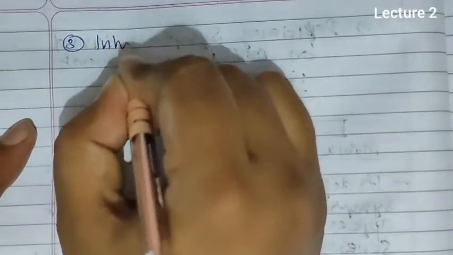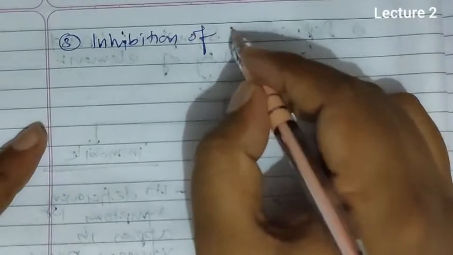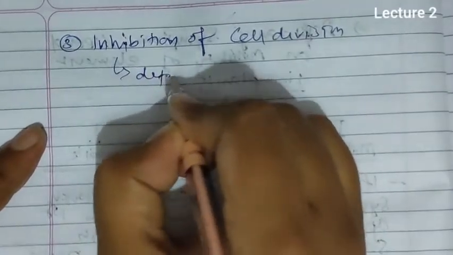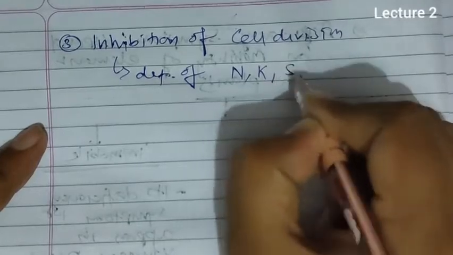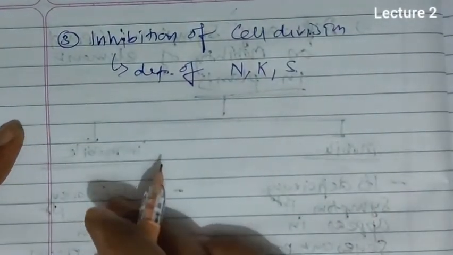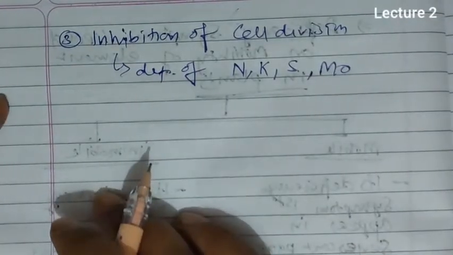Next, third is inhibition of cell division. It is due to deficiency of nitrogen, potassium and sulfur and molybdenum, which causes the inhibition of cell division.